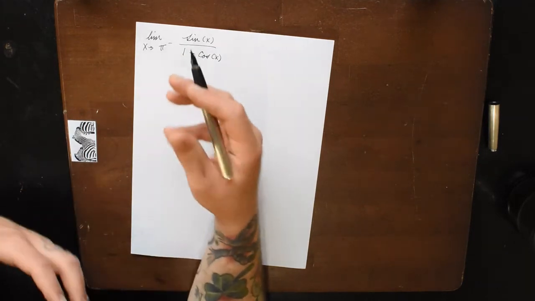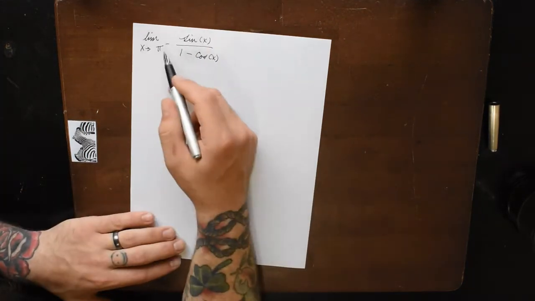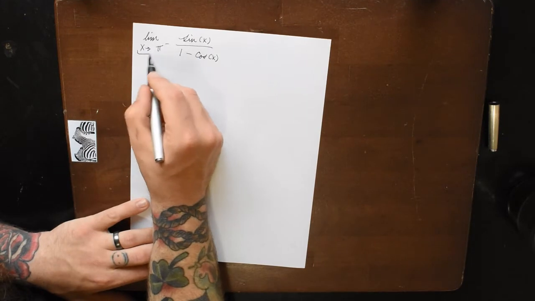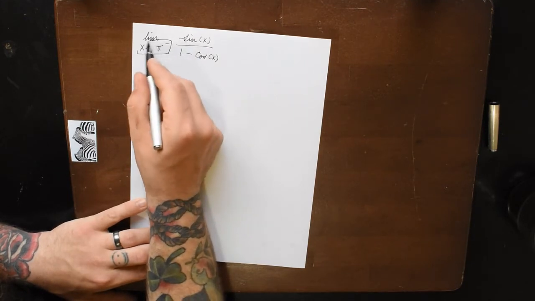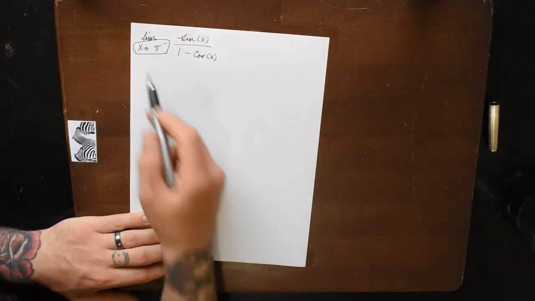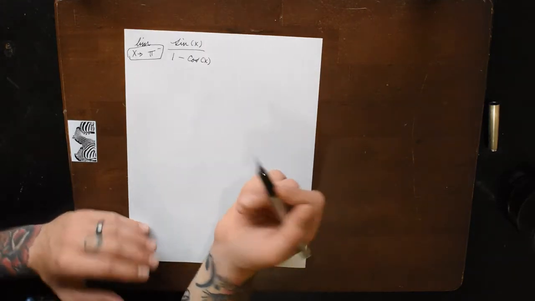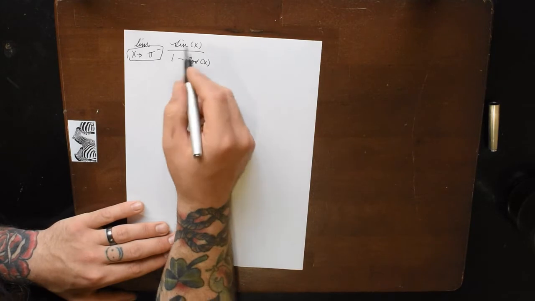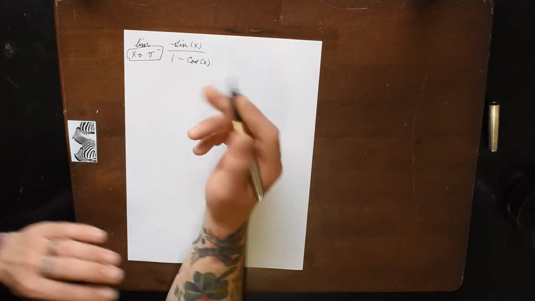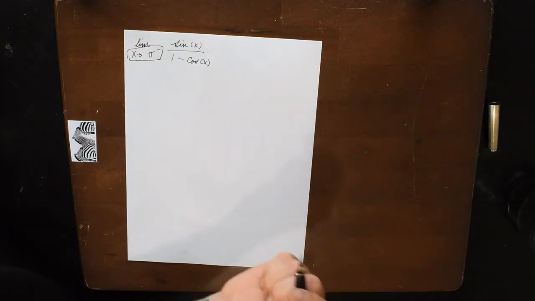So let's answer this correctly first. Correctly, you always want to see what happens if I just let x be equal to pi. What happens? These things are continuous everywhere. The from the left doesn't necessarily matter that much in this problem.